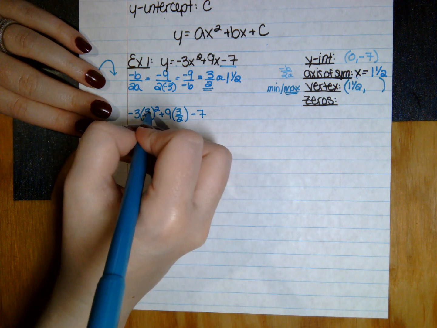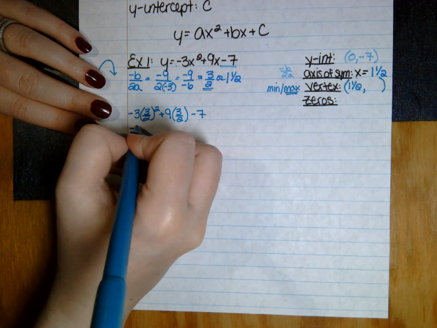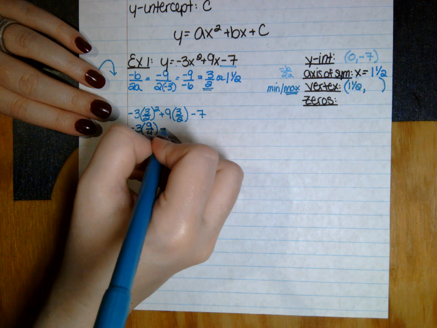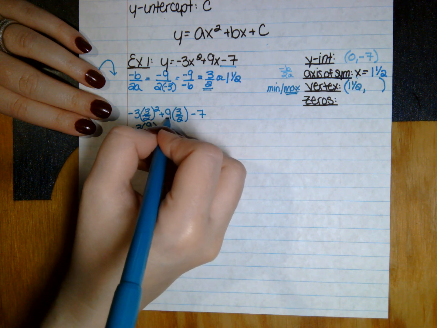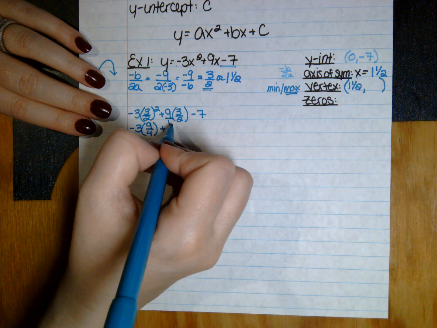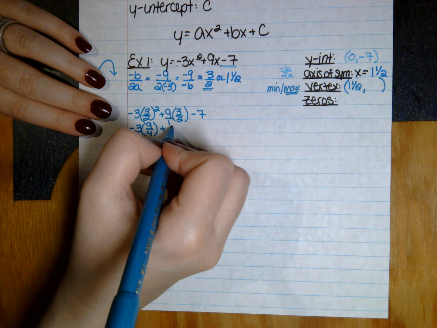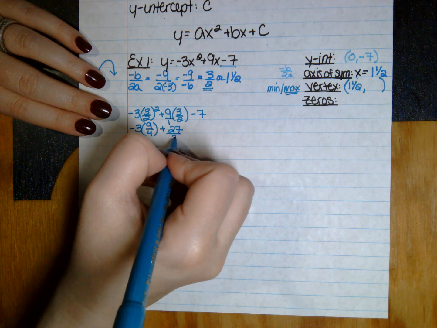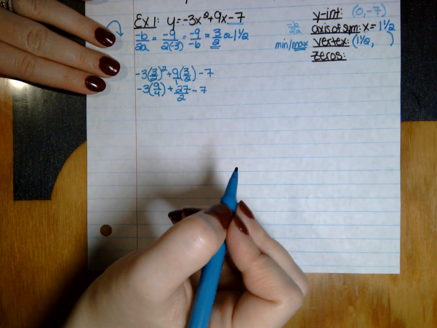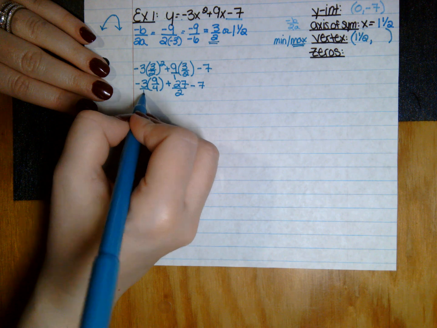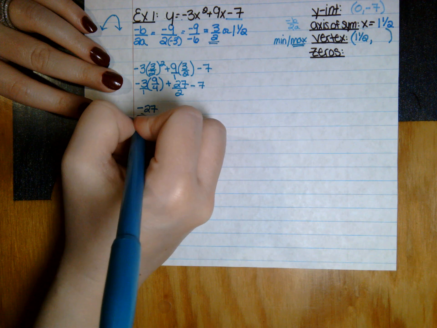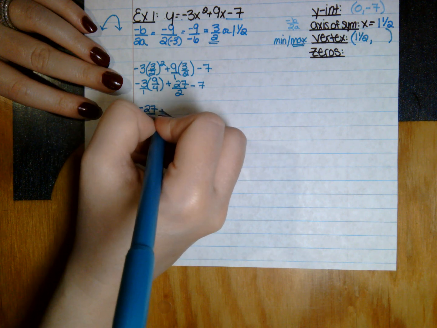When you're squaring a fraction, you have to square both pieces. So I have my negative 3 out in front, and I get 9 over 4. Plus, if I write whole numbers as fractions over 1, I can do numerator times numerator, denominator times denominator. So I get 27 over 2, and I still have my minus 7. If I keep solving, again, change this as a 1, so I get negative 27 over 4 plus 27 over 2 minus 7.